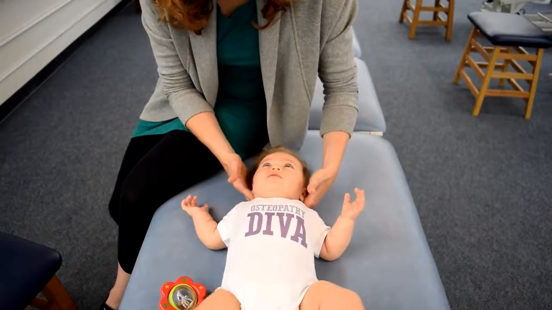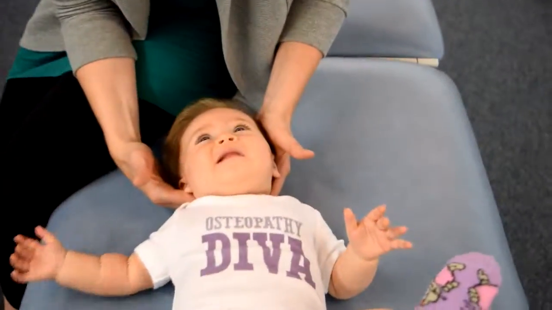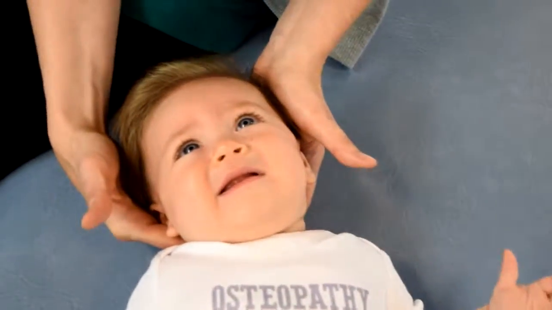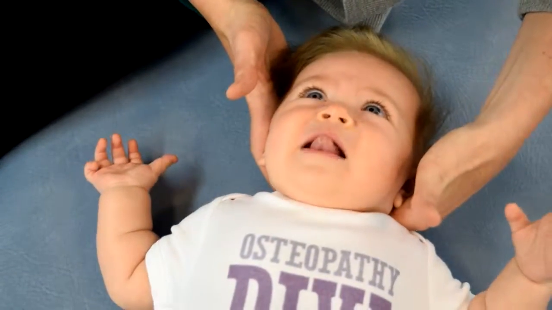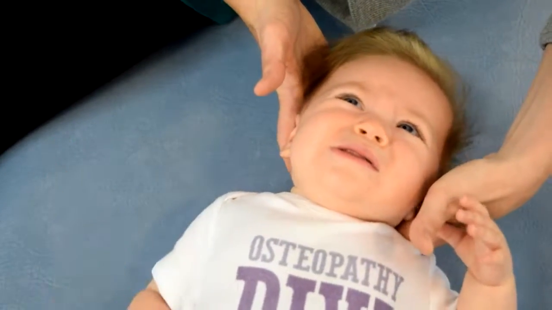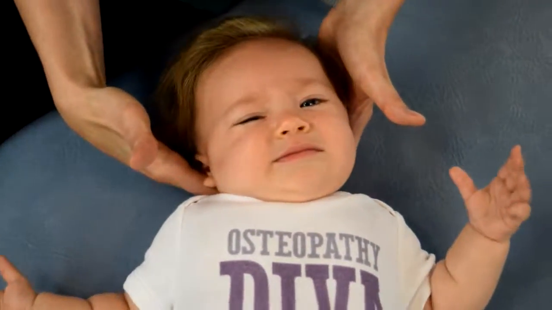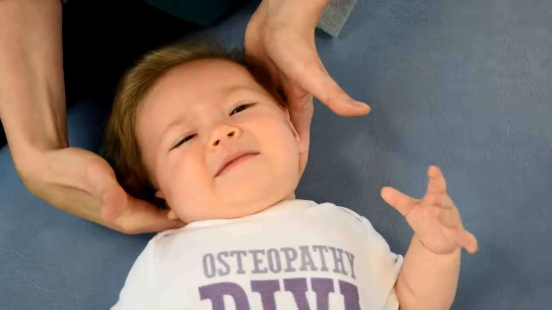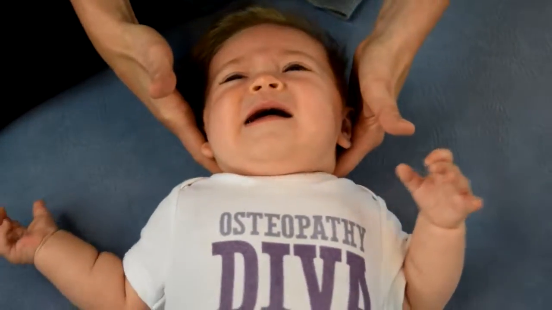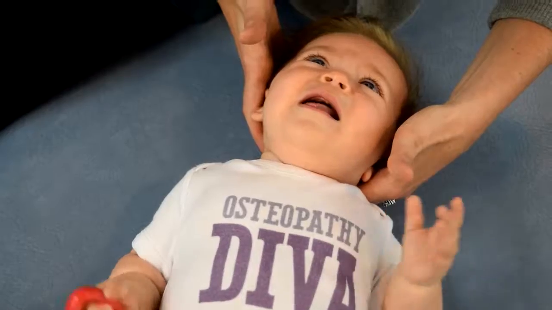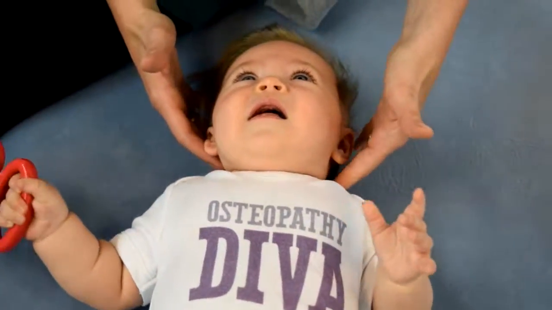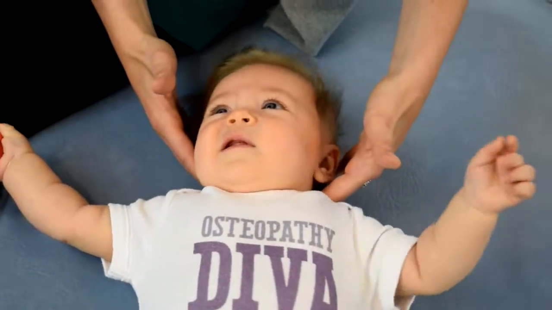Next, we can check side bending, so ear to shoulder. Oh, yes. And you can see she has a much harder time side bending to this left side. She side bends pretty easily to the right. Oh, and it's almost nap time. You gotta keep them engaged. There's more restriction in side bending her to the left side.